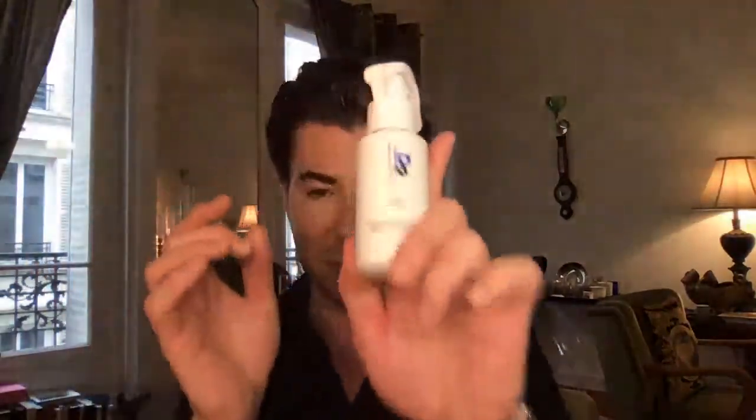Following this, pat dry the hands. It's preferable with paper towel as opposed to a fabric towel. And then a quick spritz of the CliniPrep solution. Massage that through. 15 seconds exposure time. Broad spectrum antibacterial, antimicrobial, antifungal, antiviral effect without the dryness or the irritation.